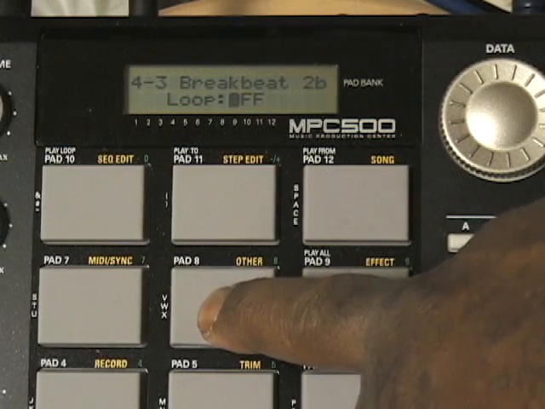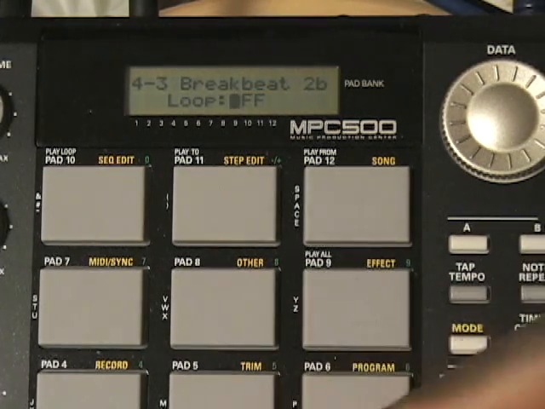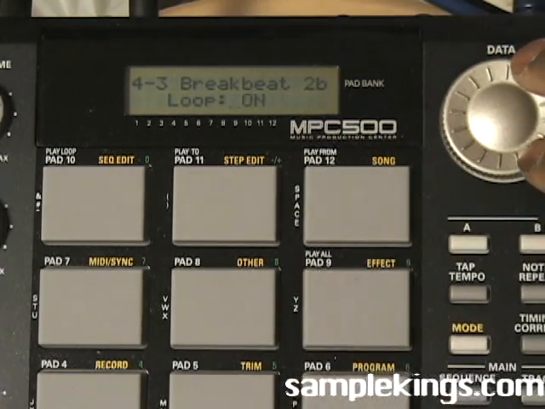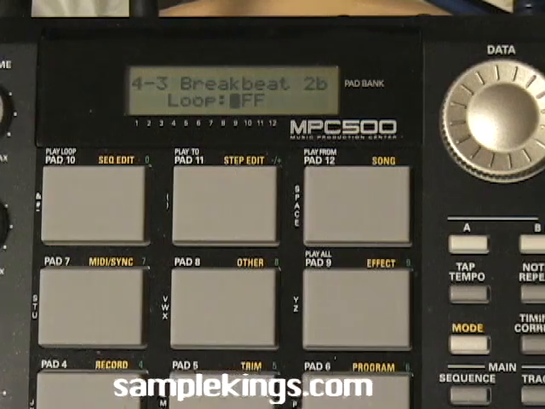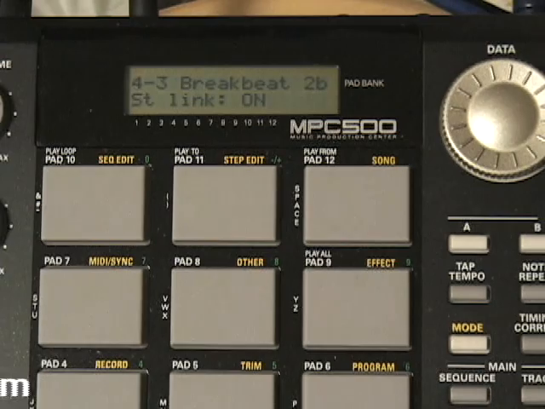It cuts off. Now what this allows us to do is say, hey look, we want to use the loop function. So now it's saying, okay, great, we got the beginning and the end of our sample. You want to loop it? Press any pad. Of course, here in our trim section, we're pressing pad 8, and the loop will activate. Next.